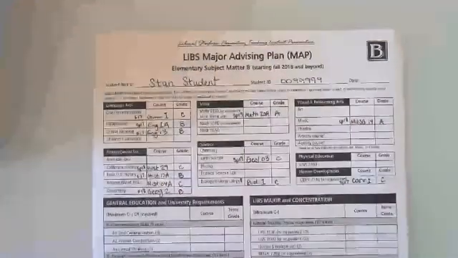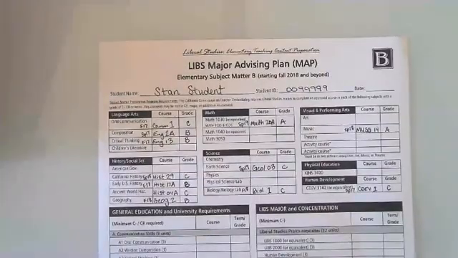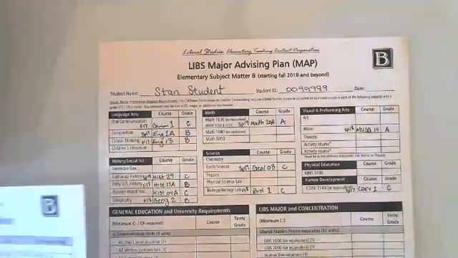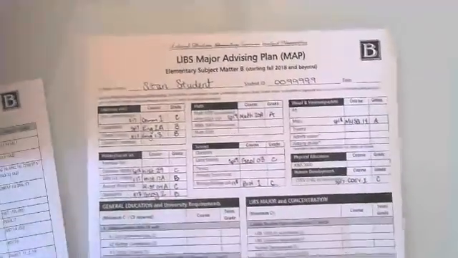So I've now taken all of the courses that I found on the student's transfer credit report and highlighted here. I have taken those and transferred them onto the subject matter area of the student's map.